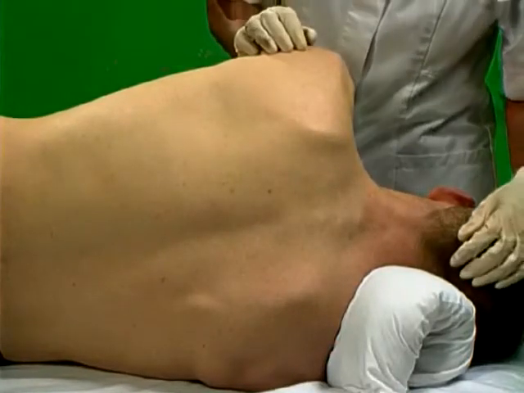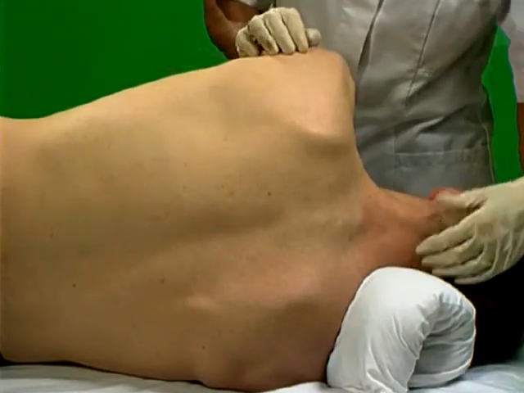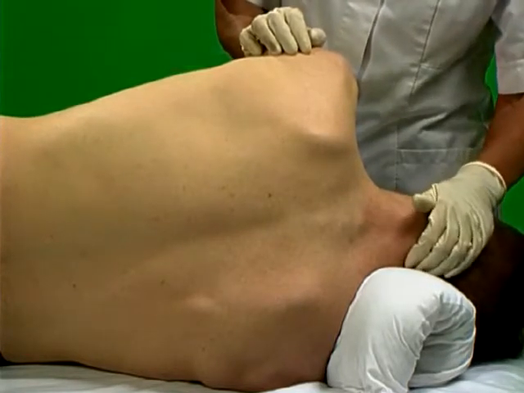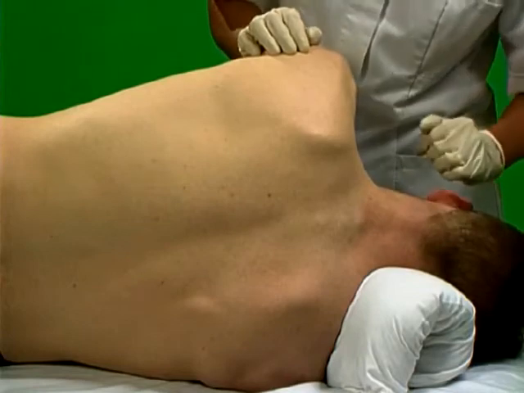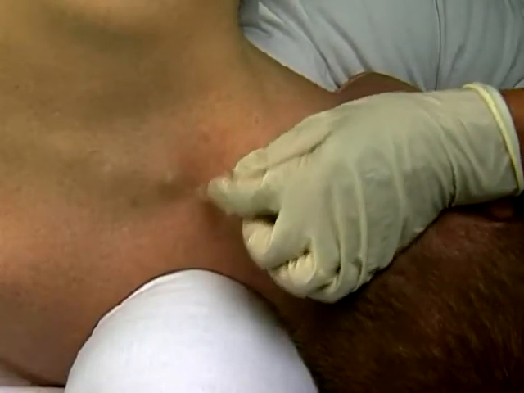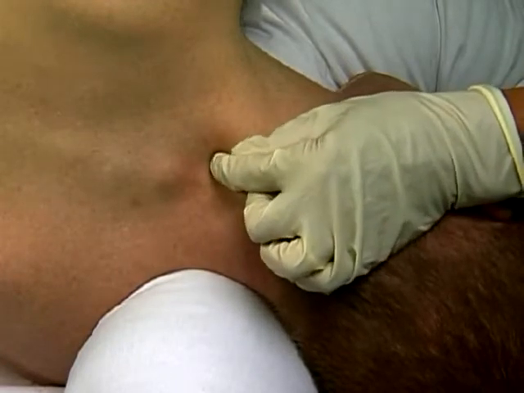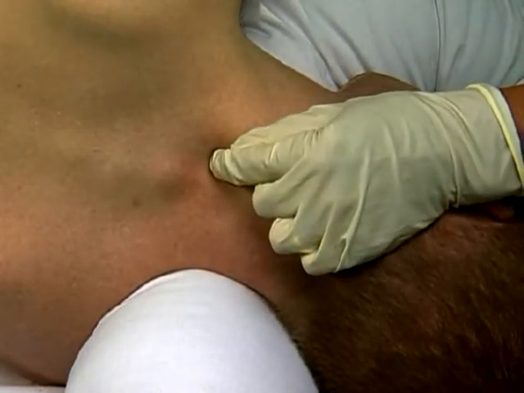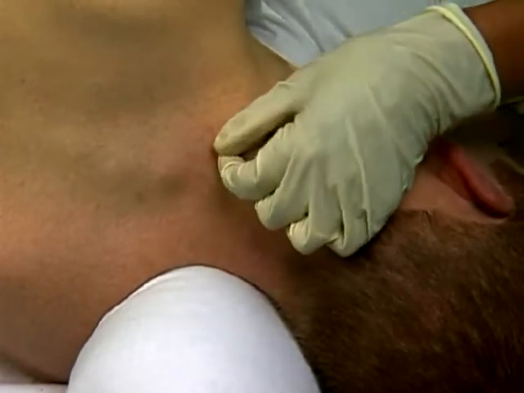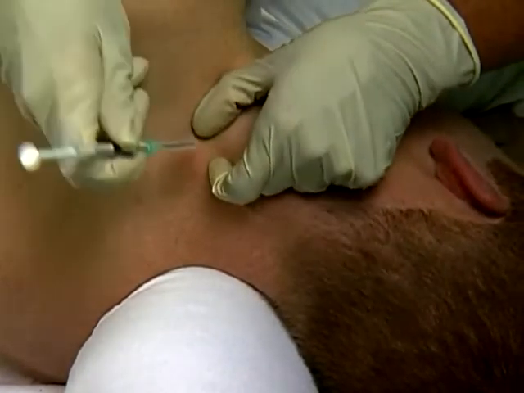The patient is in side lying with the neck in flexion and side flexion away from the painful side. Identify the spinous processes and the tender facet joint. Mark the entry point, one finger distal to this joint. Clean and firmly stretch the skin and rapidly insert needle perpendicularly.